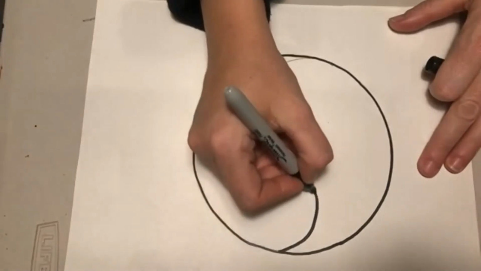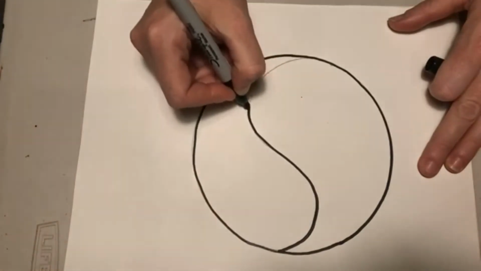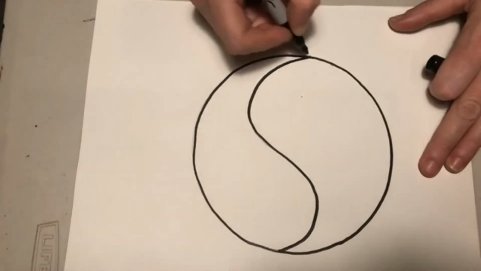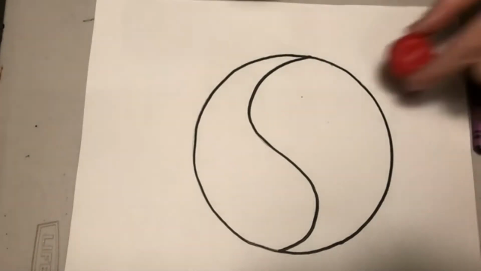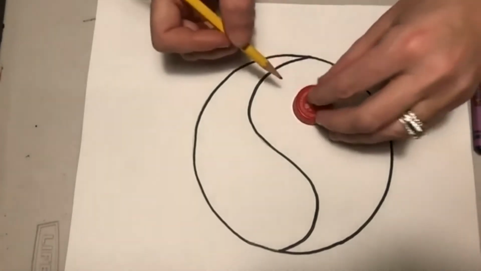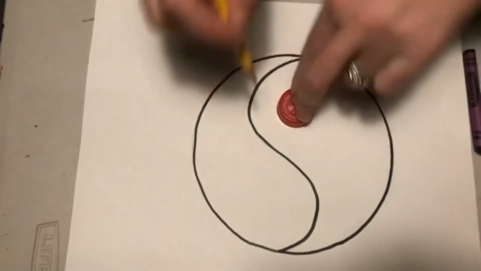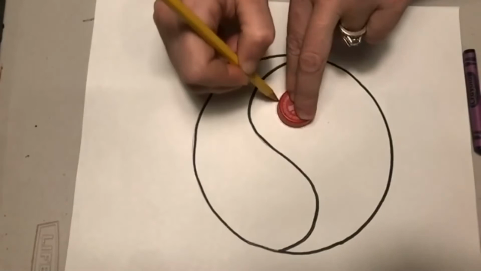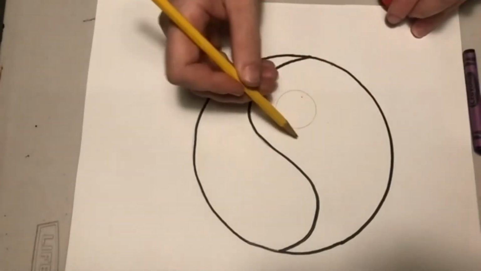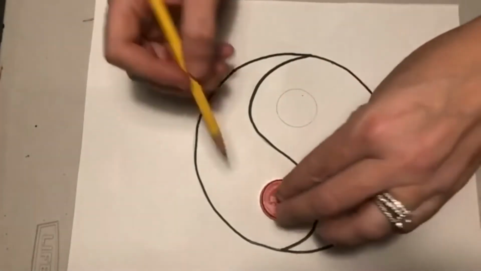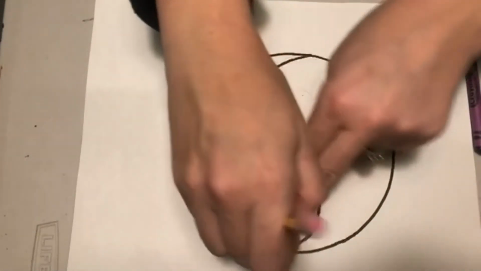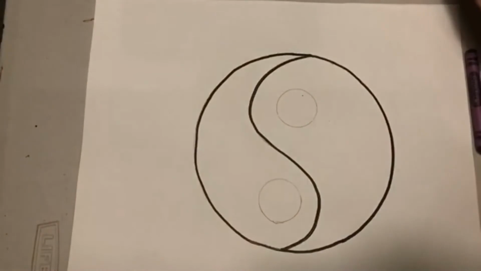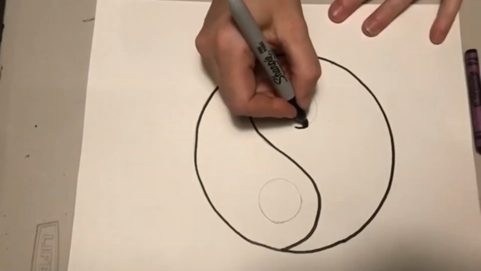And then for your smaller circle, you're welcome to just draw that by hand. If you feel like you can master the smaller circle, you can do that by hand. I'm going to use a small bottle cap. I'm going to put one circle here inside of that curve of the S, so inside of this curved portion. And then up here, I'm going to put my second circle. Then I'm going to trace over these with my black Sharpie.